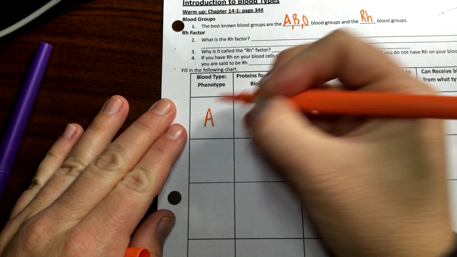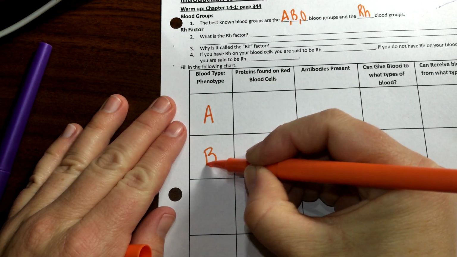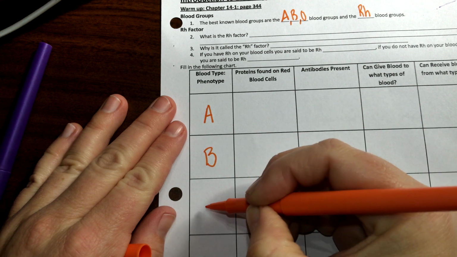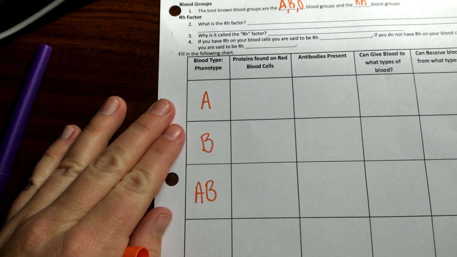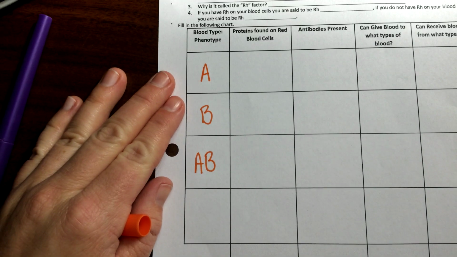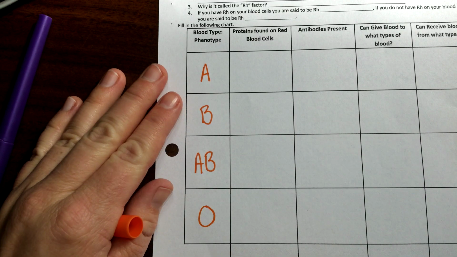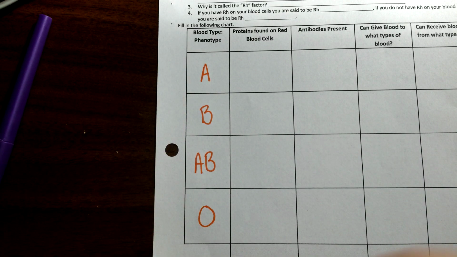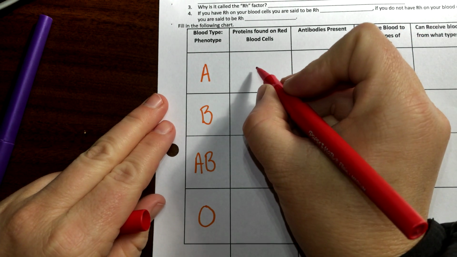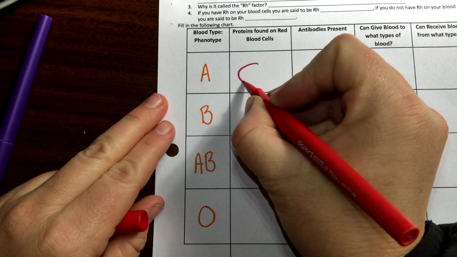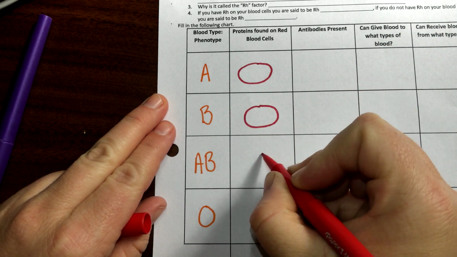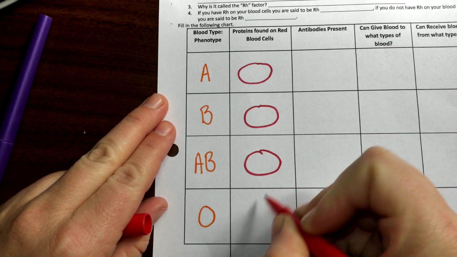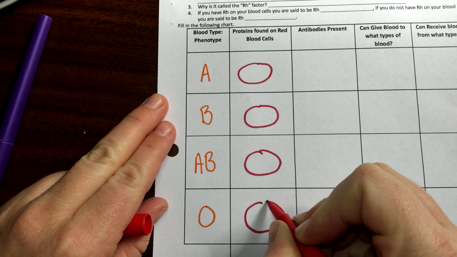Let's go ahead and write down what the main blood types are. There's type A, type B, type AB, and there's blood type O. Now, a red blood cell is round, kind of flat, like a donut, but the hole doesn't go all the way through. I'm just going to draw kind of a round circle here, and this is going to represent a red blood cell.